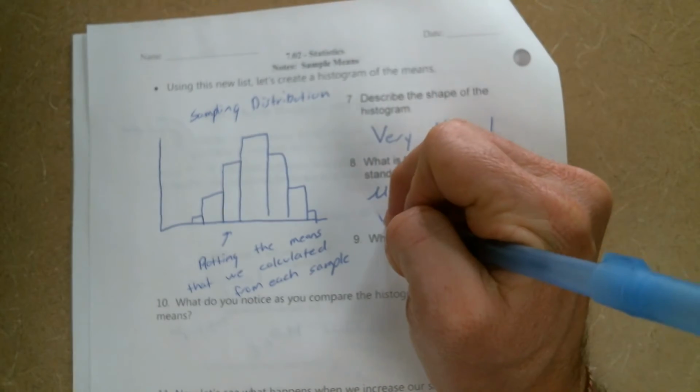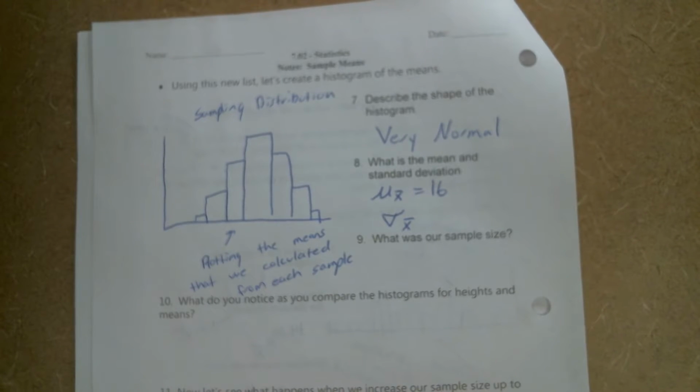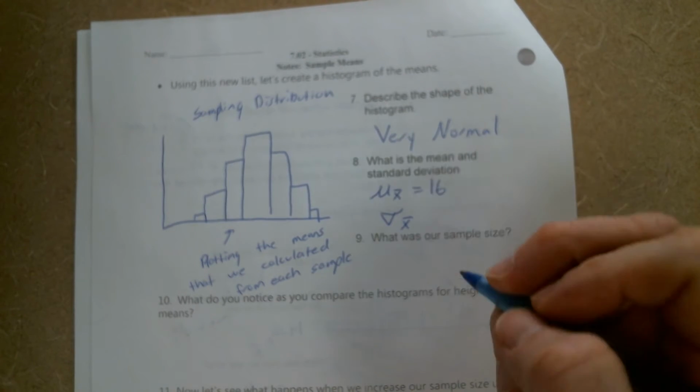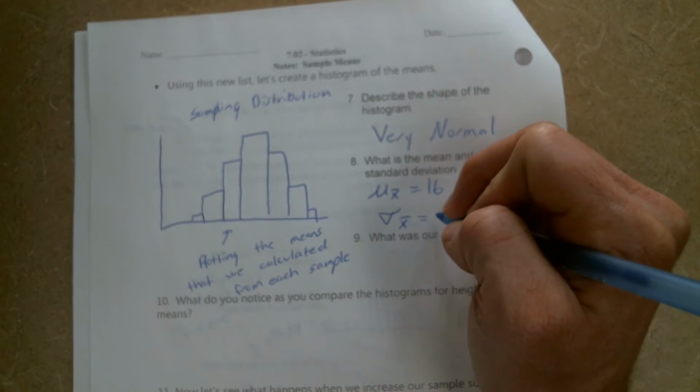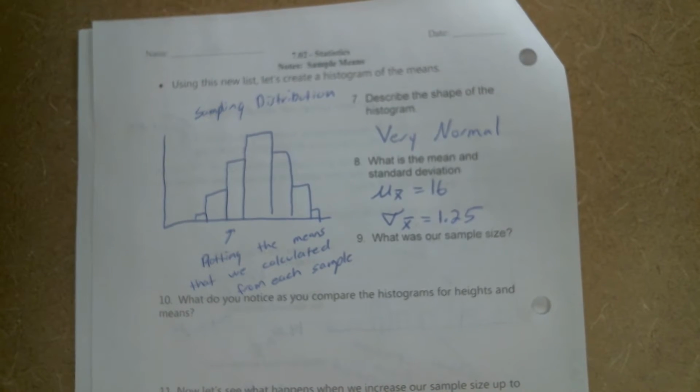And what was the standard deviation of our sampling distribution? So it's not the standard deviation of the chickens, it's the standard deviation of every mean that I calculated. And again, the program gives us this, but it was 1.25. And then what was our sample size?